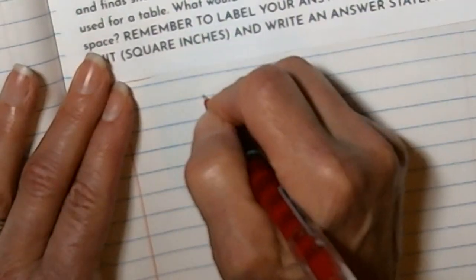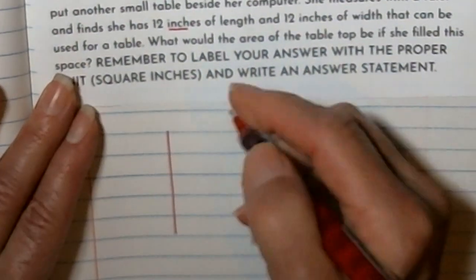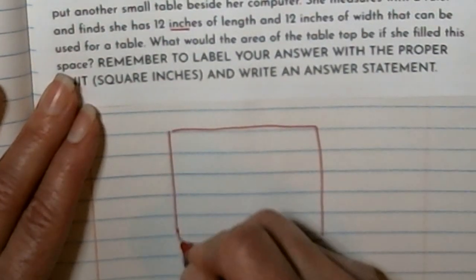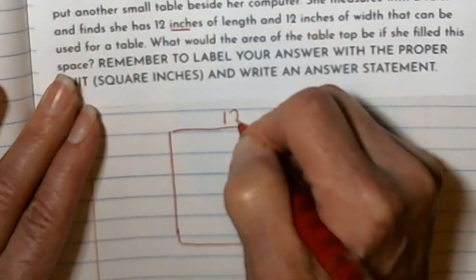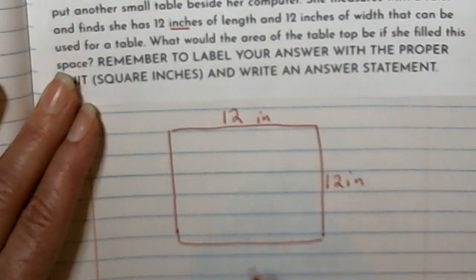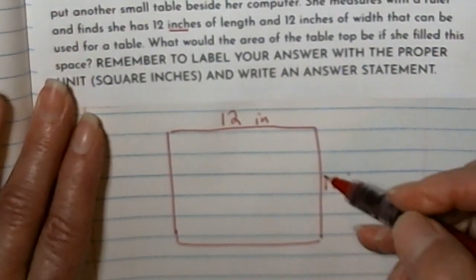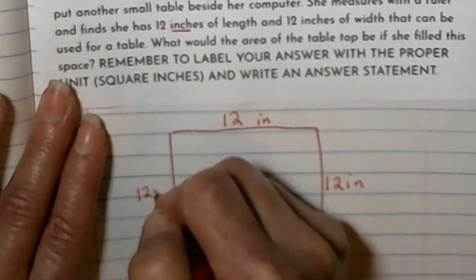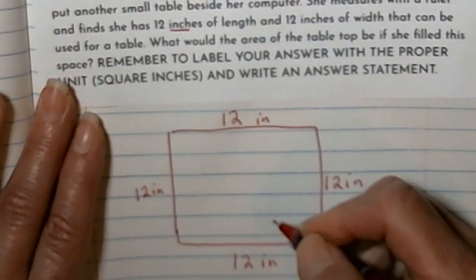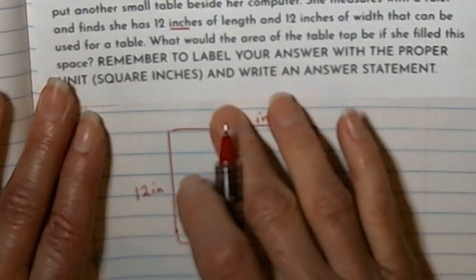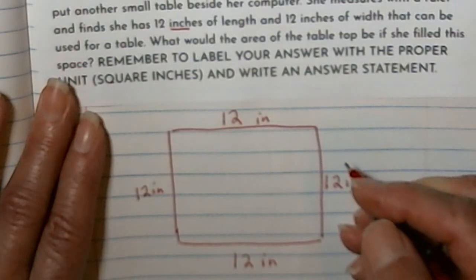Okay, so let's see what it said here. I know the length and the width were the same, so that means it was a square. So we have 12 inches, 12 inches. So that means if the width and the length were 12 inches, all the way around is 12 inches. But remember, we're talking about the area, the inside, what the tabletop would be. So we're not talking about just the perimeter, we're finding the area.